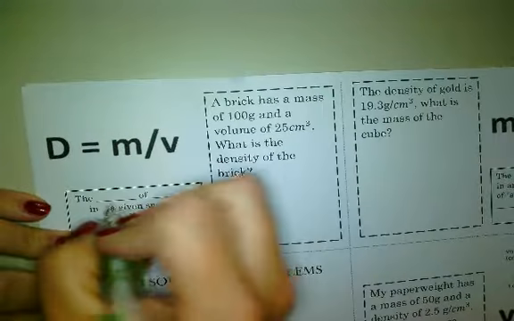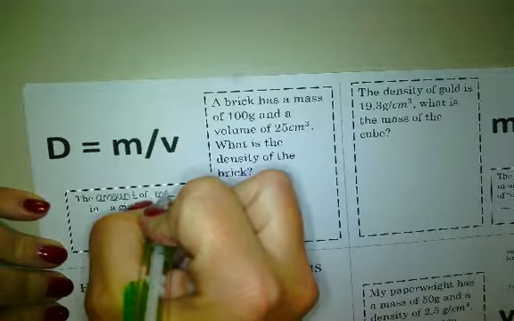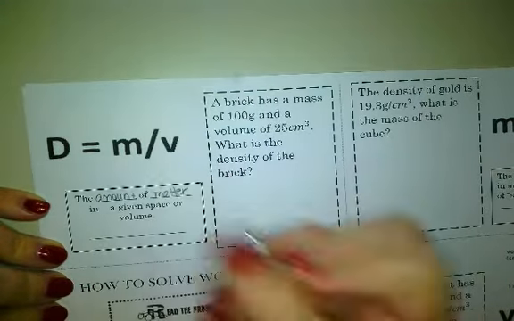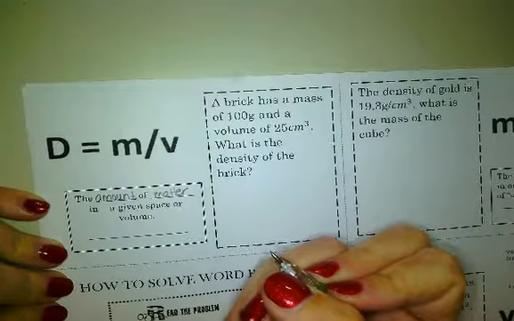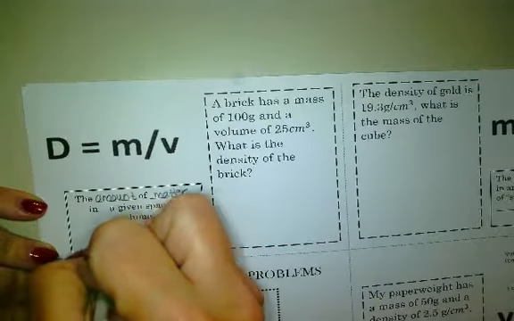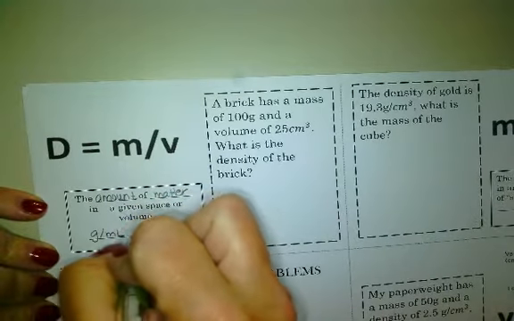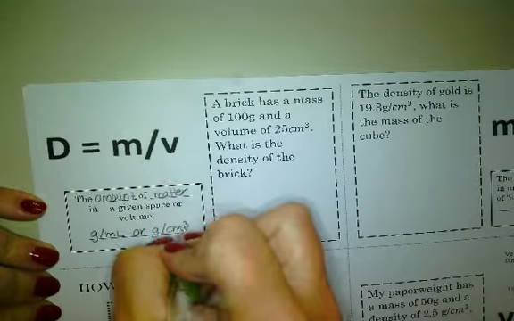Density is the amount of matter in a given space or volume, and normally this is measured in grams and milliliters, or grams and centimeters cubed, like that.